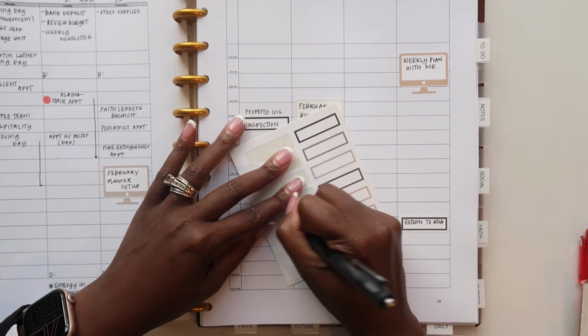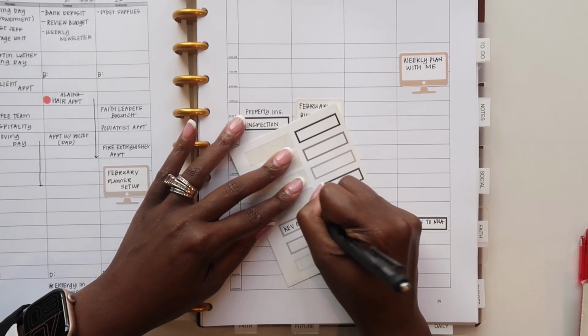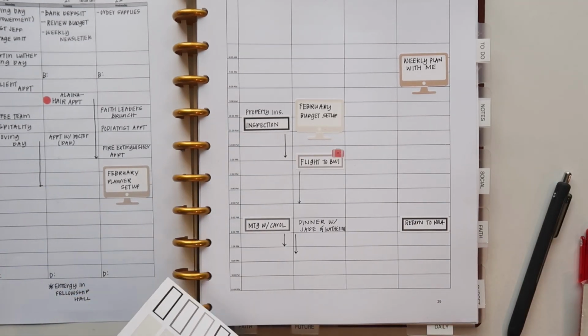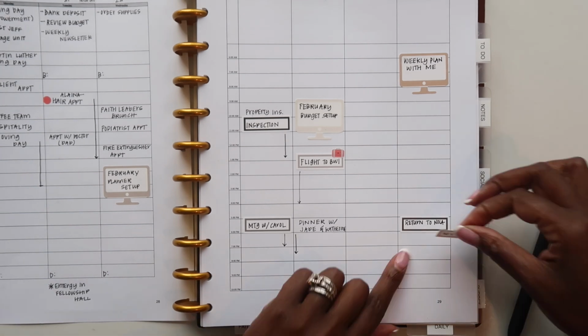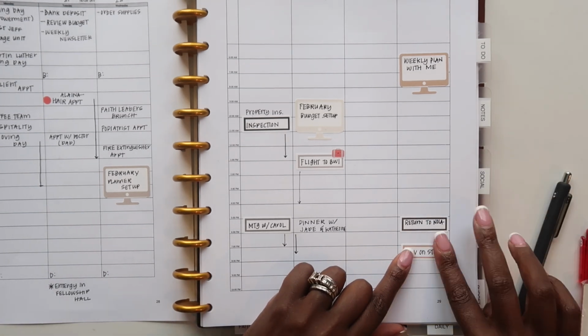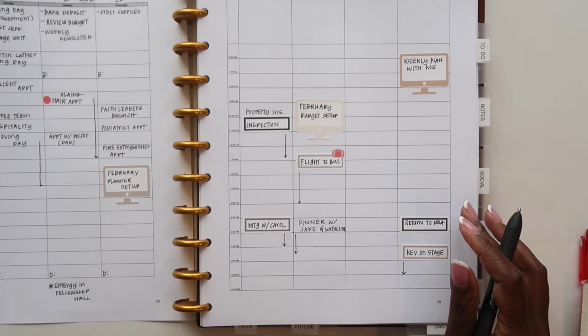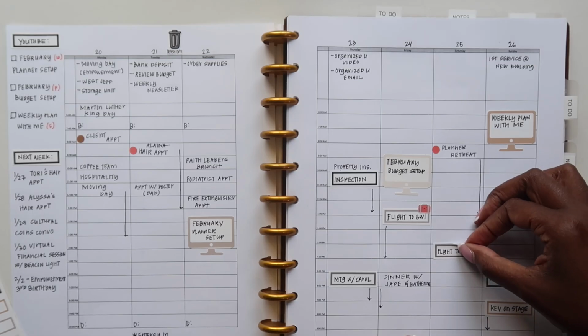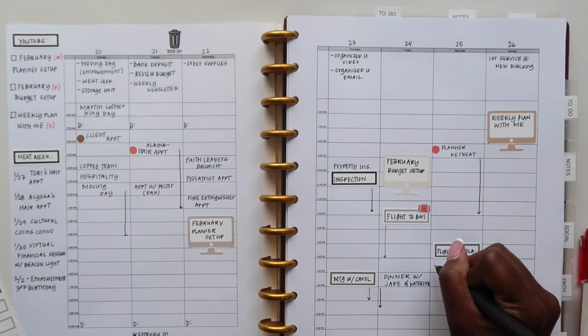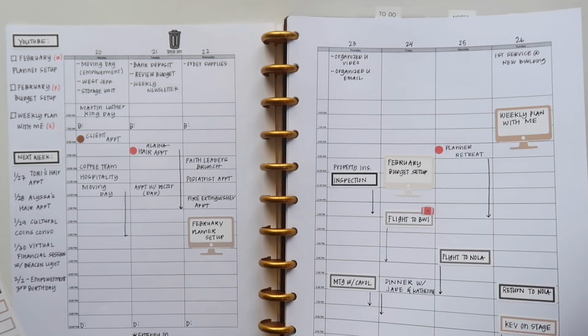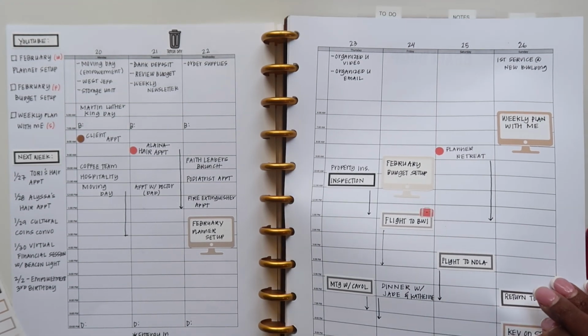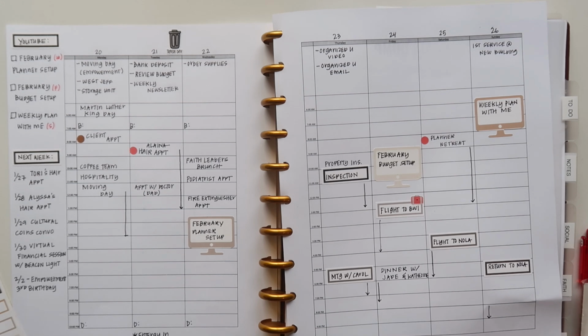And in the midst of me writing all of these things down, I didn't even realize that I was adding my details on the wrong day. So I still wrote in that I was flying back in on Sunday instead of Saturday. And so I am going to have to switch and change all of that up. I think I just realized what I did. Yep, got it.